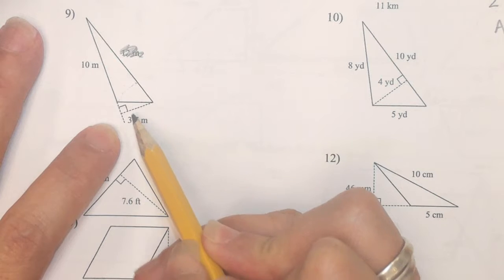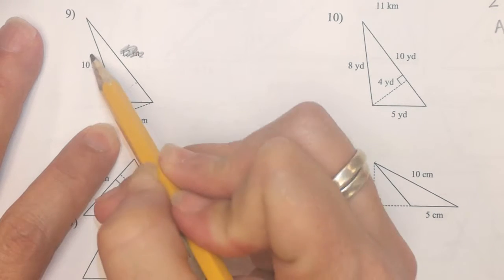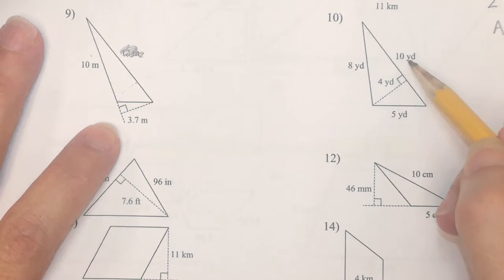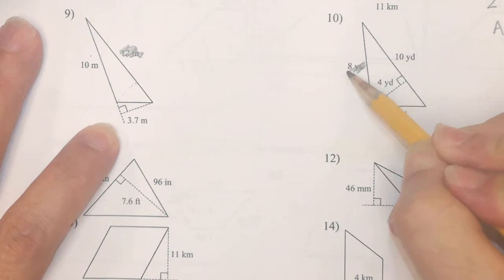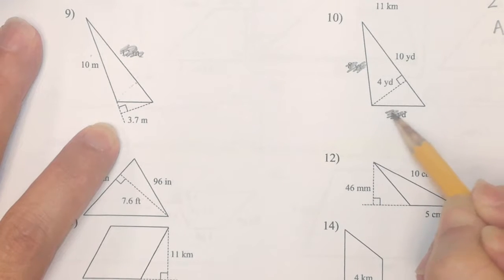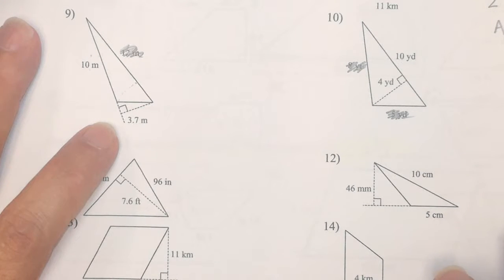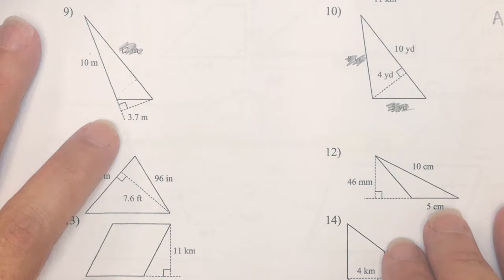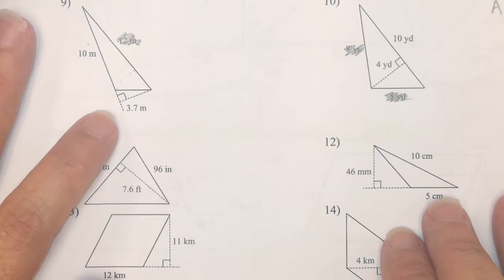So, you can do base and height or height and base. It doesn't matter, because they're multiplied. On this one, I would use the 10 and the 4. I would get rid of these 2. Base and a height. There's 2 of them that are misdrawn, but I'm just going to help you out.